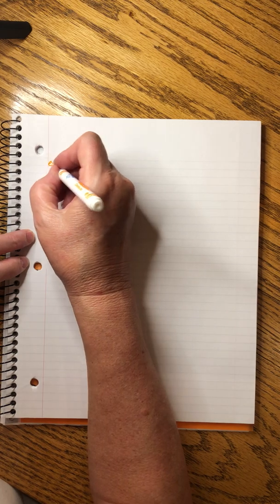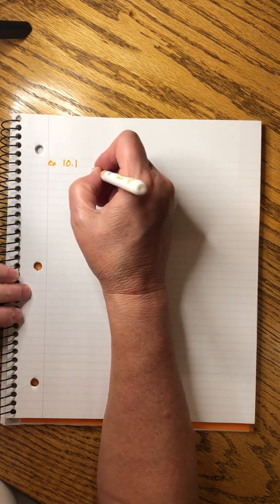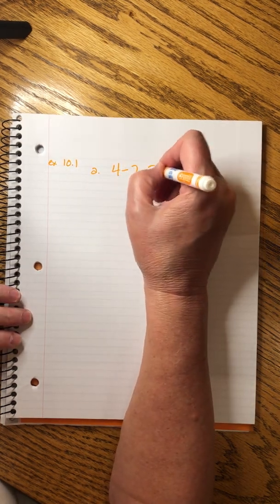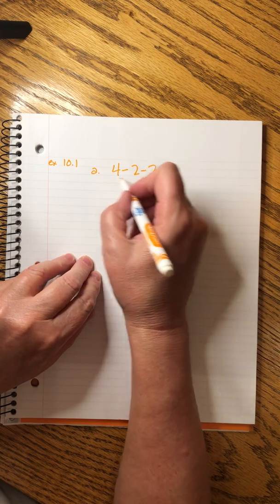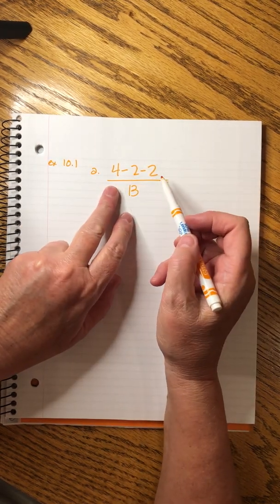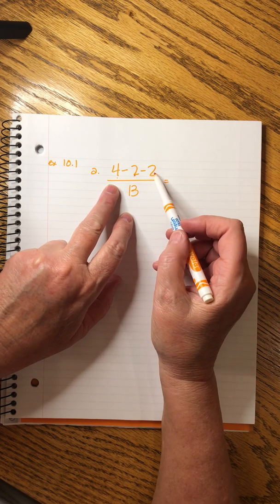Okay, what does this look like in a problem? Let's see. All right, evaluate A. John's doing this cheating A and B thing again, which just kills me. Okay, so we're supposed to simplify this. 4 minus 2 is 2, minus 2 more is 0.